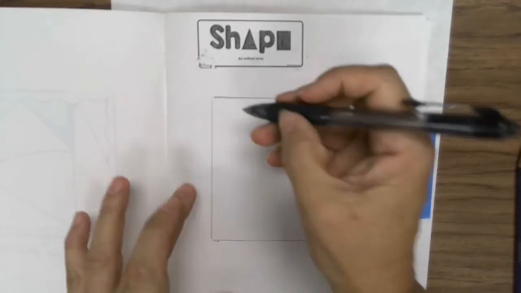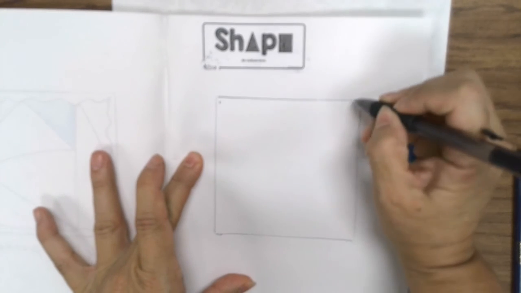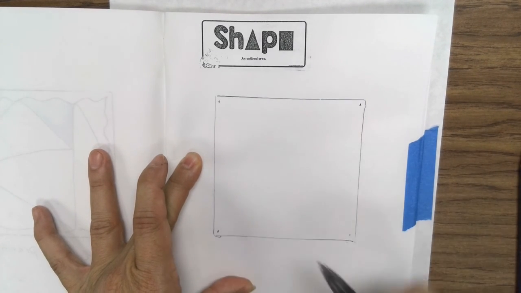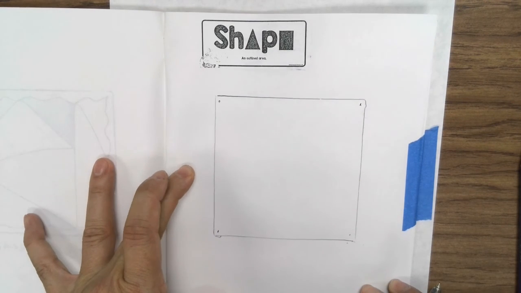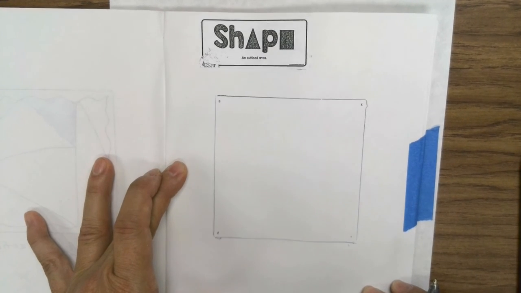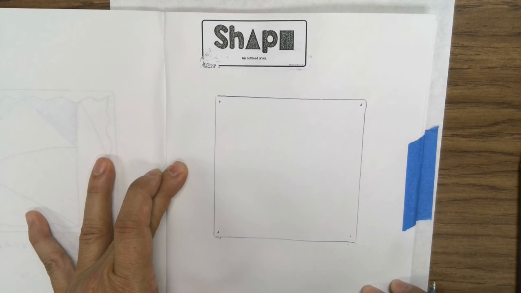Okay, so I need you to take your pencil and put a dot in each corner. Please put a dot in each corner.